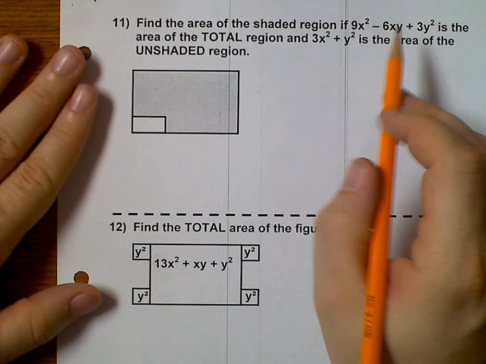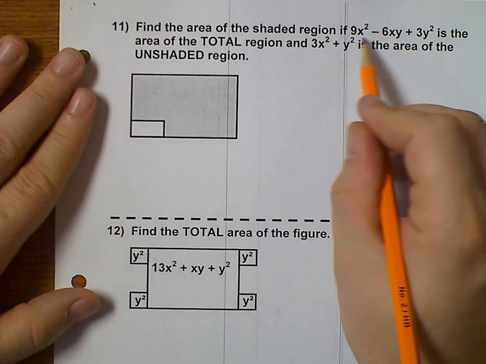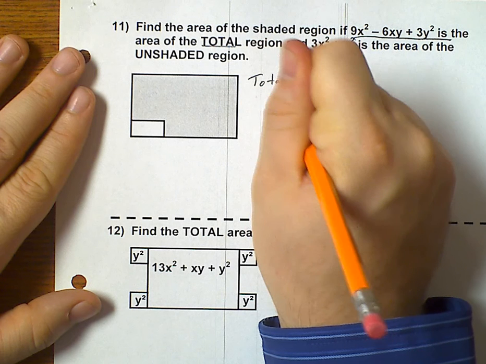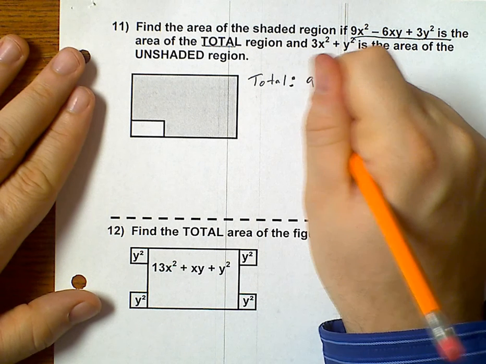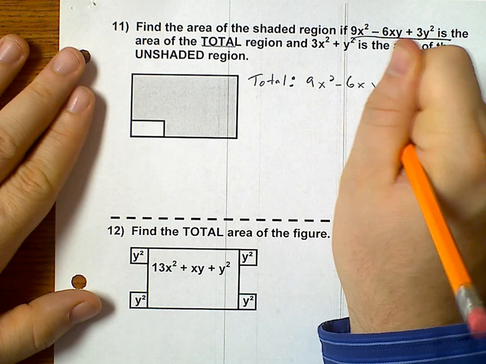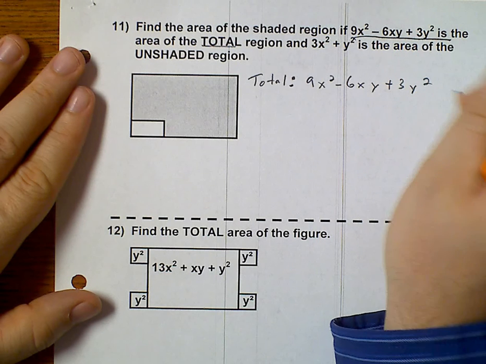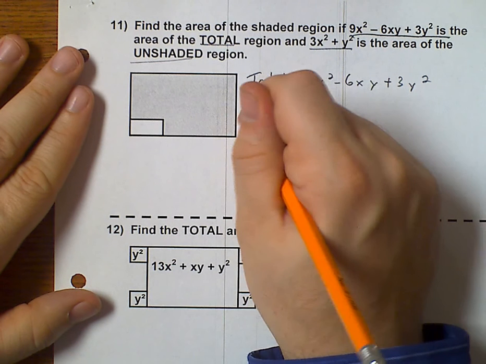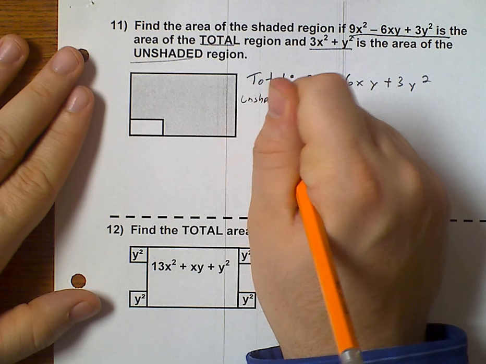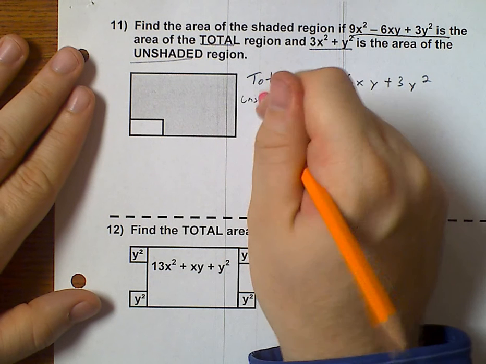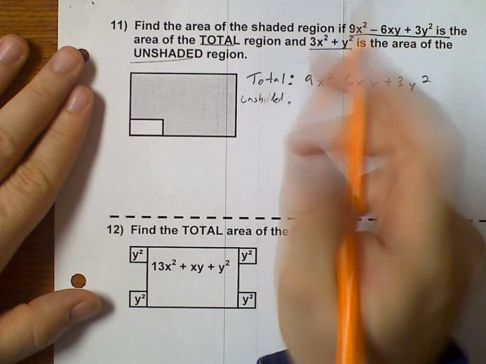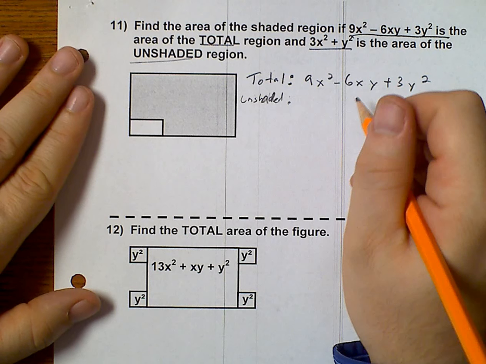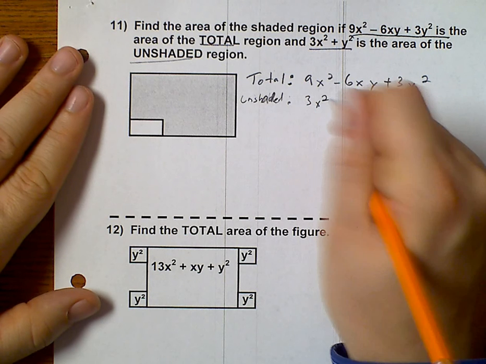We want to find this. It says that this is the total. I'm going to rewrite that. Total is 9x squared minus 6xy plus 3y squared. And blank is the unshaded. I'm going to go ahead and line it up. So this would be 3x squared and y squared.